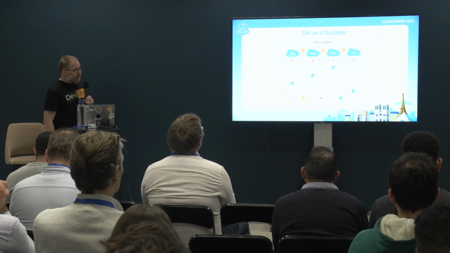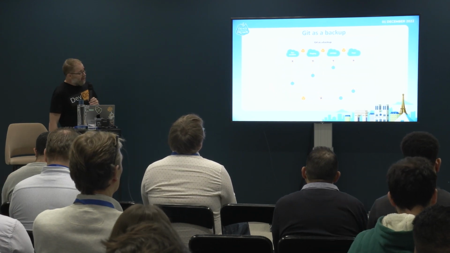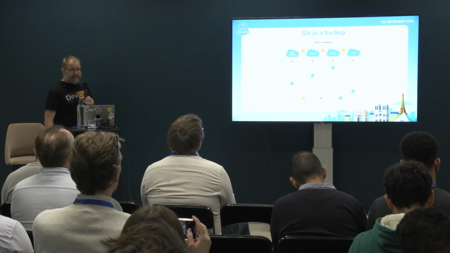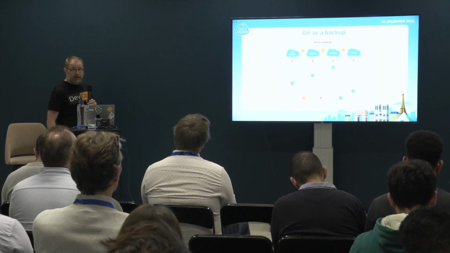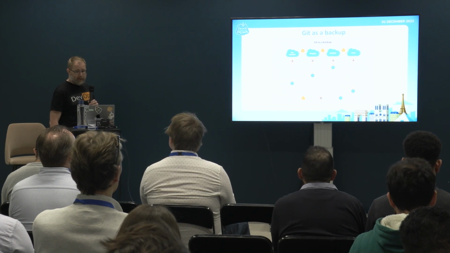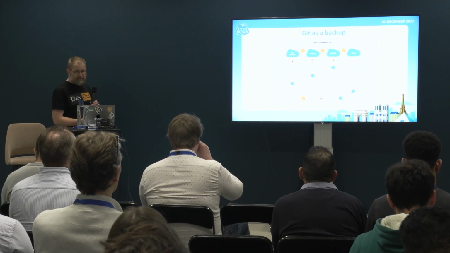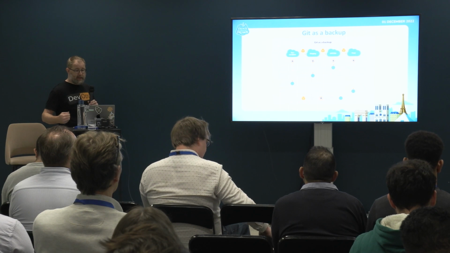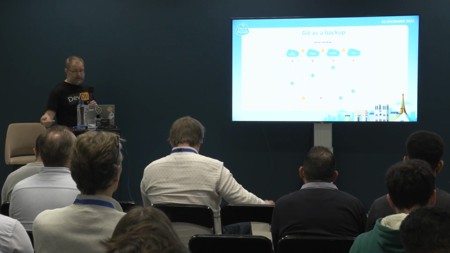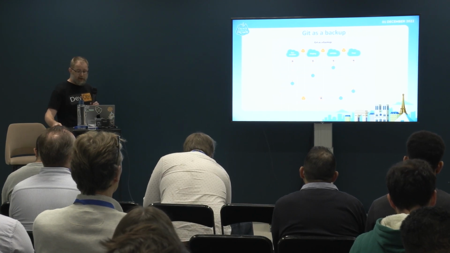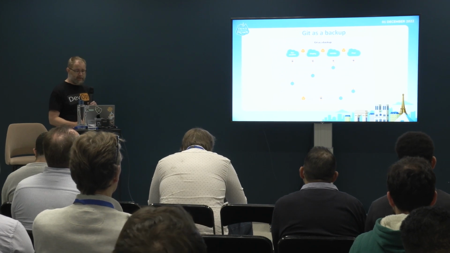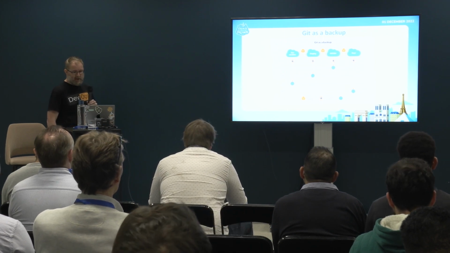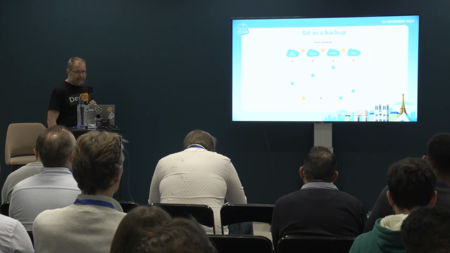So, this strategy, using Git as a backup, is often the first step that teams take when they are looking to sort of bring version control into their metadata. They set up one branch per each of those environments and start pushing that metadata from the org into those Git branches. Sometimes with an automated CI job, but generally not. If they're at this early stage of using version control, they generally haven't got to the automation stage.